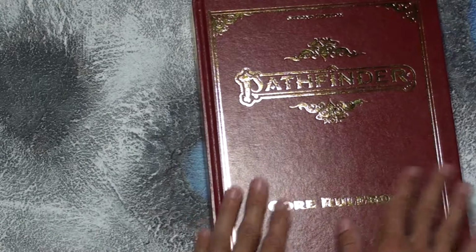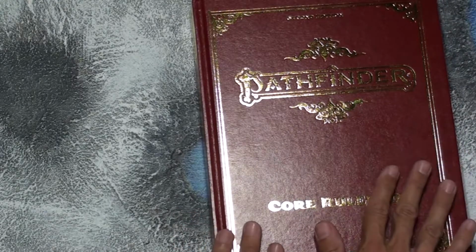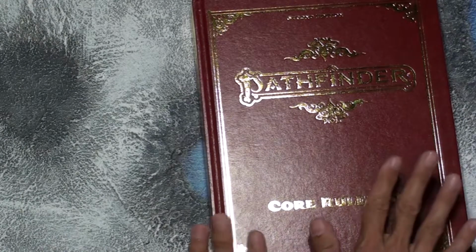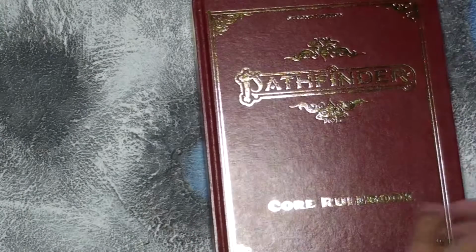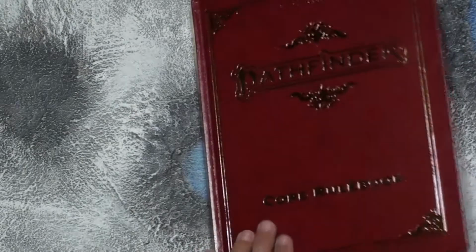This book is a beautiful book. I really like the rules, but there's some things I don't like. But in general this is a really good book.